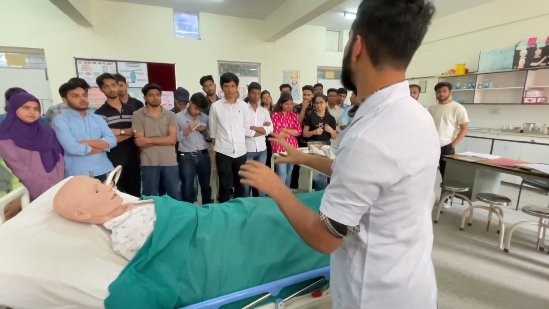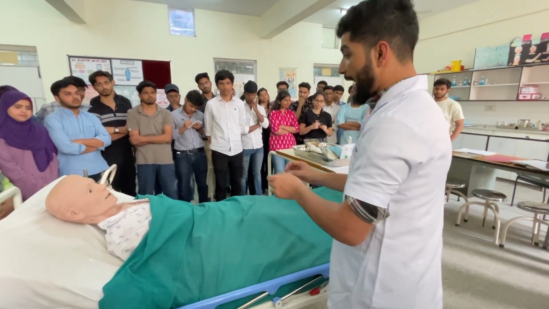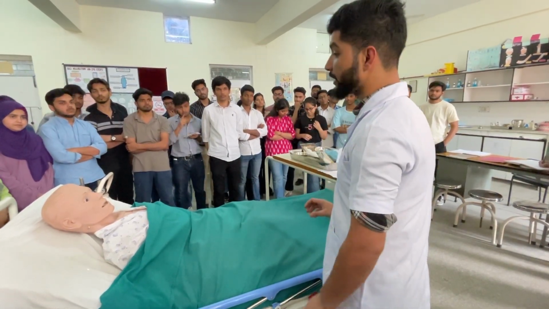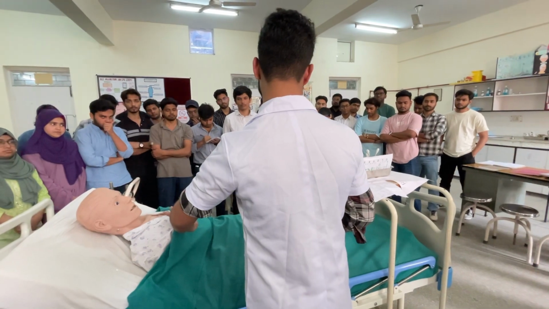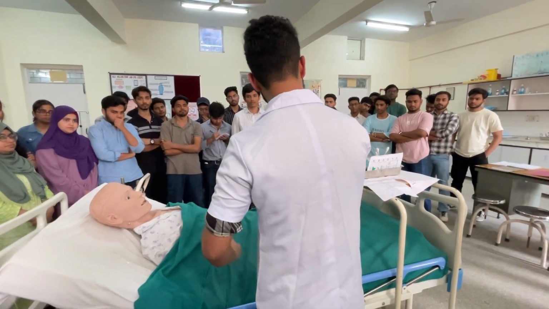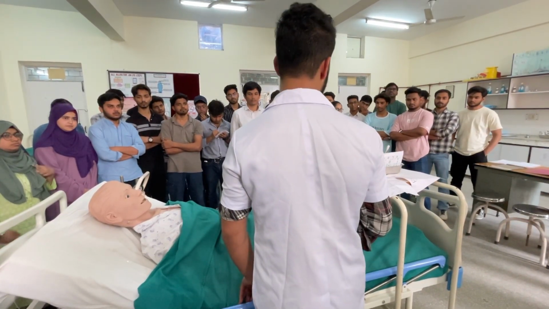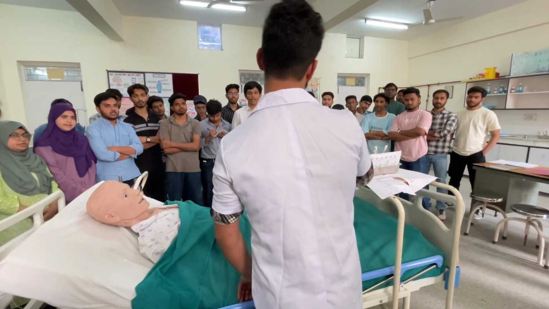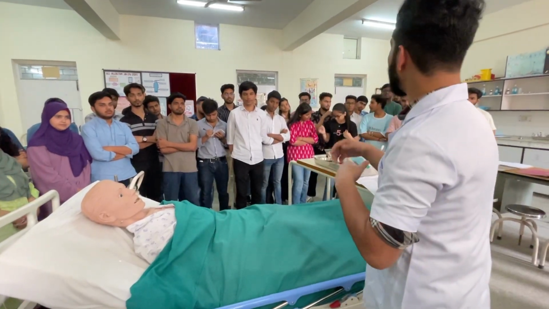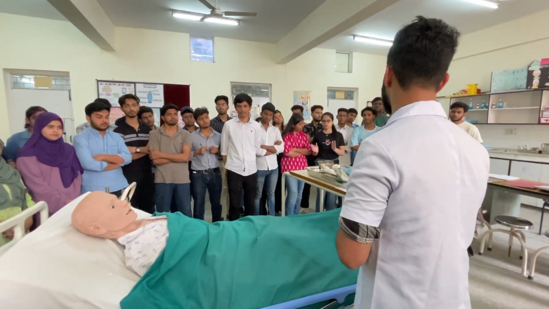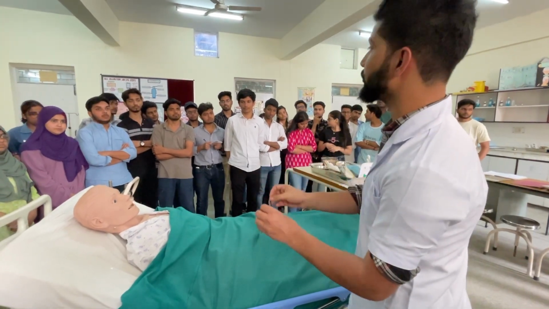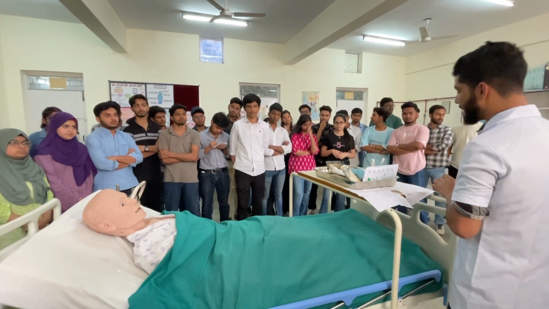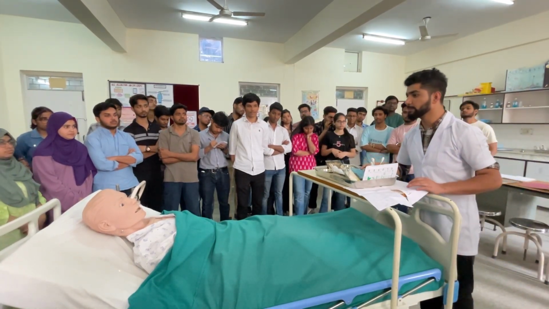Provide a comfortable position to the patient. This is also important. In this procedure, we provide semi-Fowler's or Fowler's position. This one is semi-Fowler's position, where the angle should be 45 degrees. In Fowler's position, the angle should be 90 degrees. Then explain the procedure to the patient. After that, wash your hands and then put on gloves. Now we are going to follow the procedure.